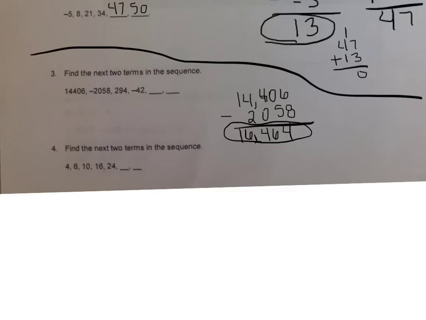So negative 42 plus 16,464 will give you 16,422.